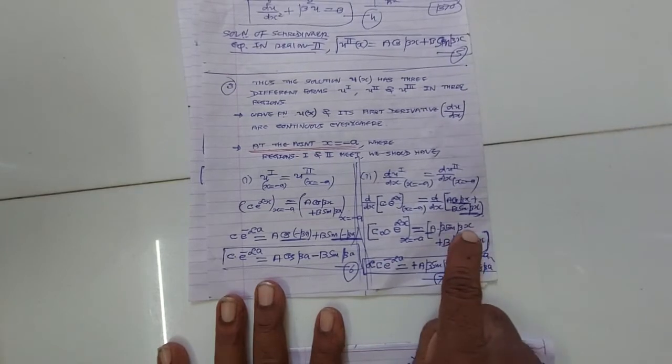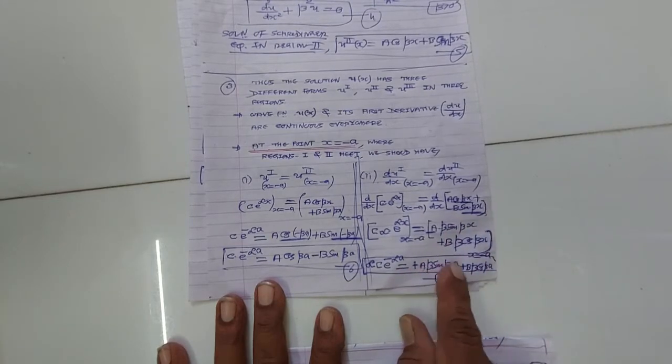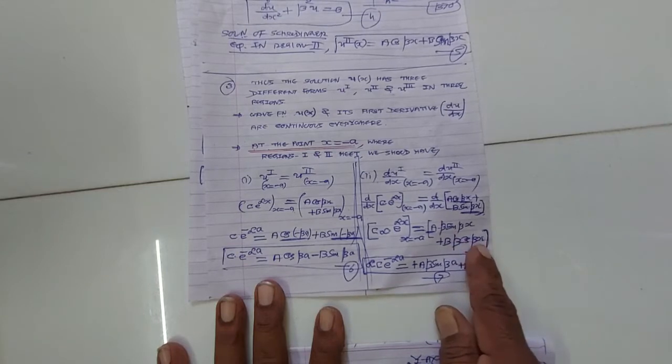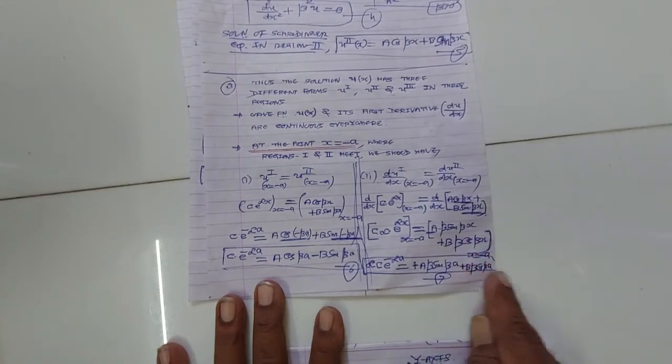So alpha c e raised to minus alpha is equal to a beta sin. Okay, if you put x equal to minus a here, then sin of minus beta, what is sin of minus beta? Minus sin beta. So minus minus will be plus a beta sin beta, plus b beta cos beta. When you put minus a in x, cos of minus beta, what is cos of minus beta? Cos beta. So b beta cos beta.